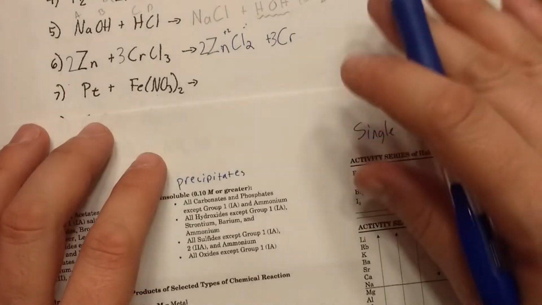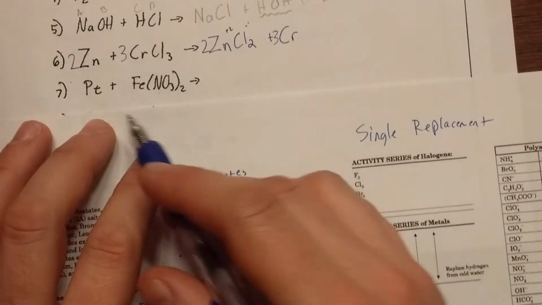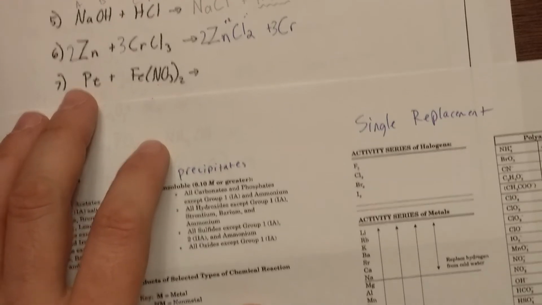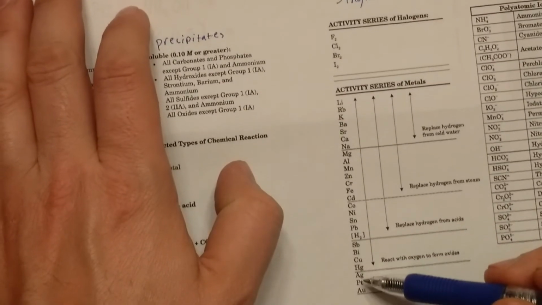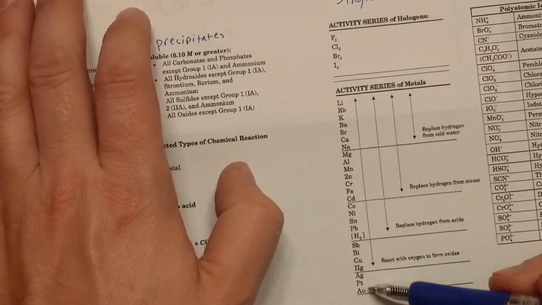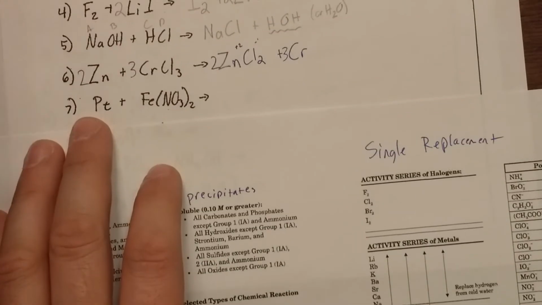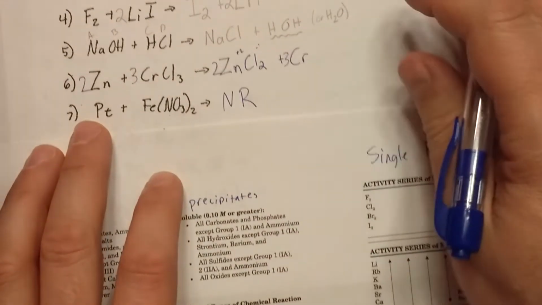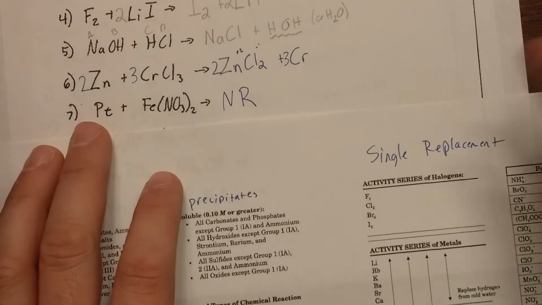Moving on to number 7. Platinum plus iron 2 nitrate. Another single replacement reaction. Platinum is the next to last element on the list. Since we're not reacting it with a gold compound, that iron is way higher. The thing that's in the compound is higher. So this is no reaction. We don't even have to do anything else but that.